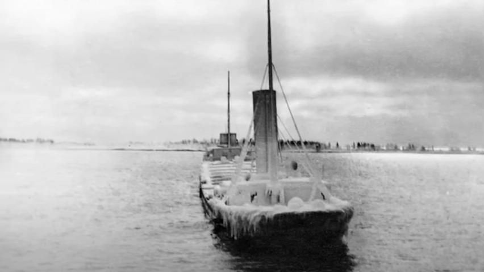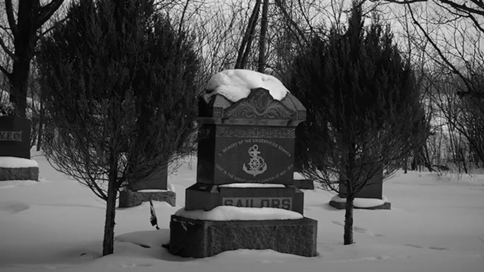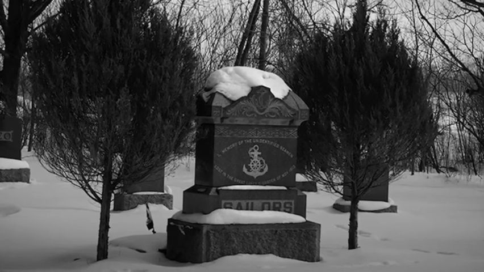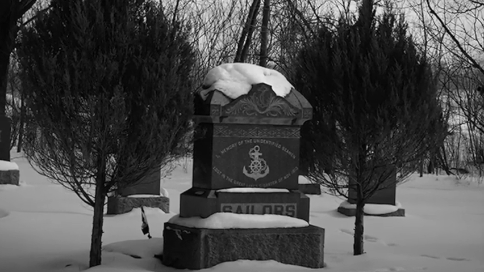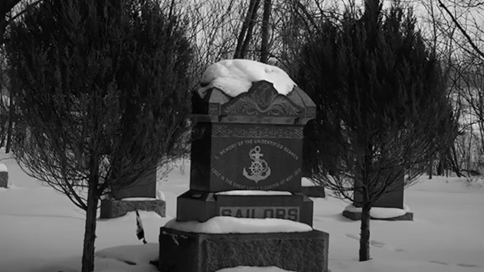This devastating event not only claimed the lives of hundreds of sailors, but also triggered pivotal advancements in meteorological science and oceanic safety regulations.